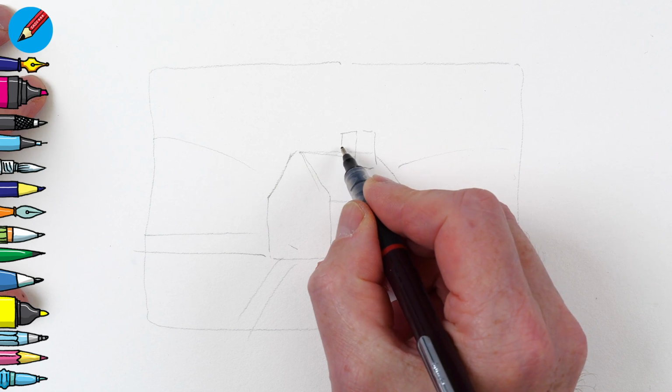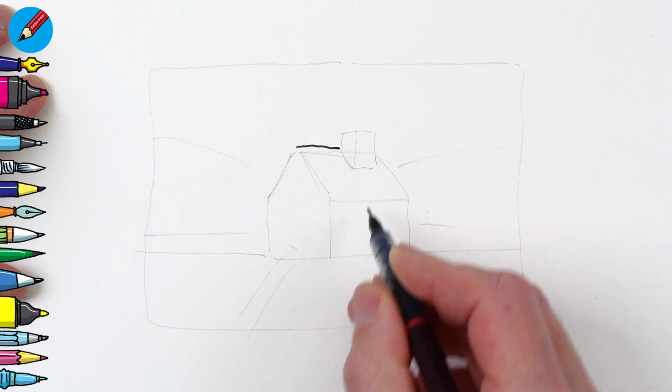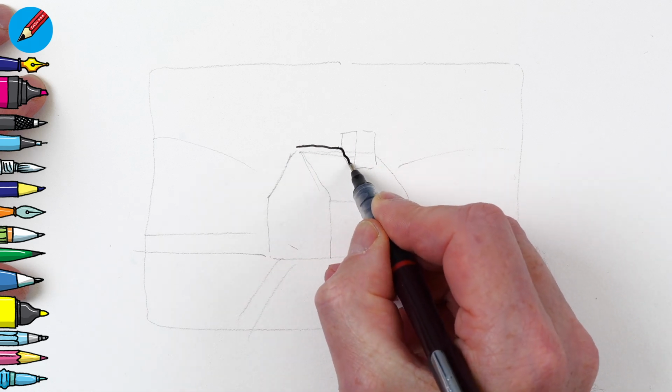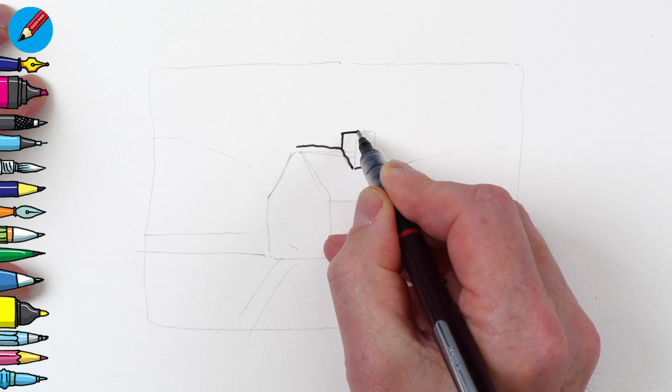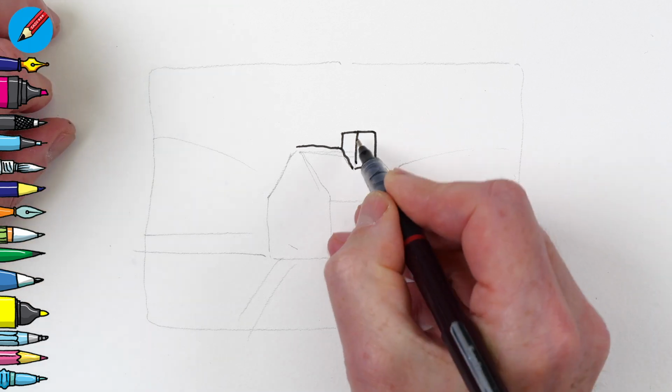So I'm going to draw a bit of snow along the top there. So we're going above the line of the drawing that we've done in pencil, and then that's going to come down there and around there like that, and we'll get up and across and down, across and down like that.